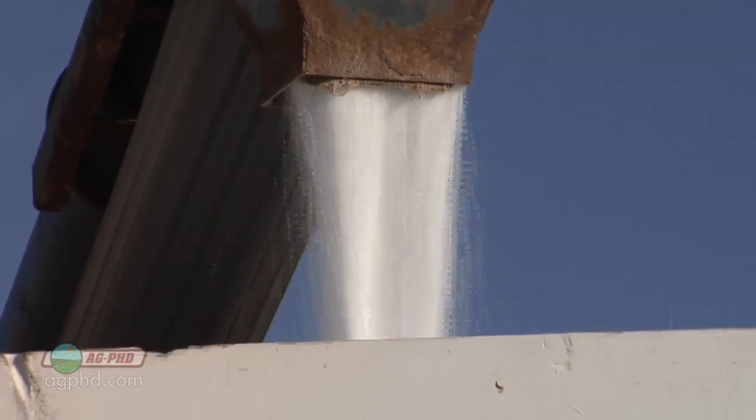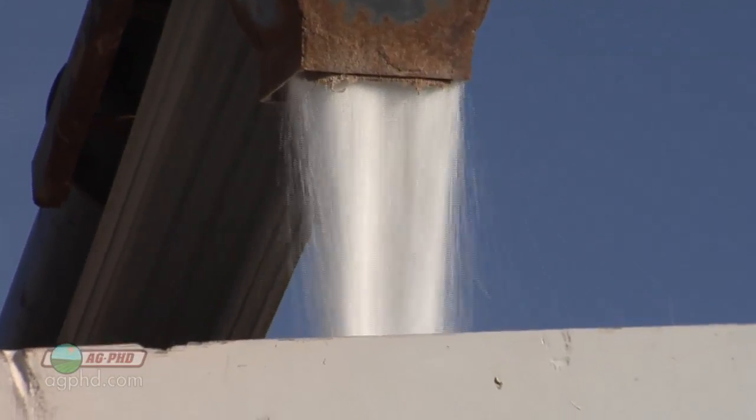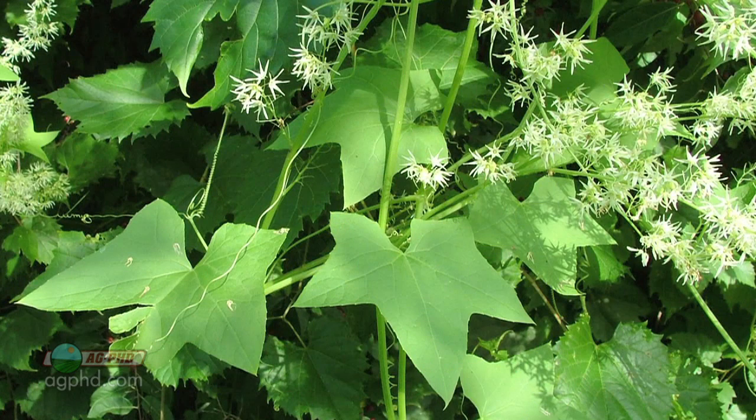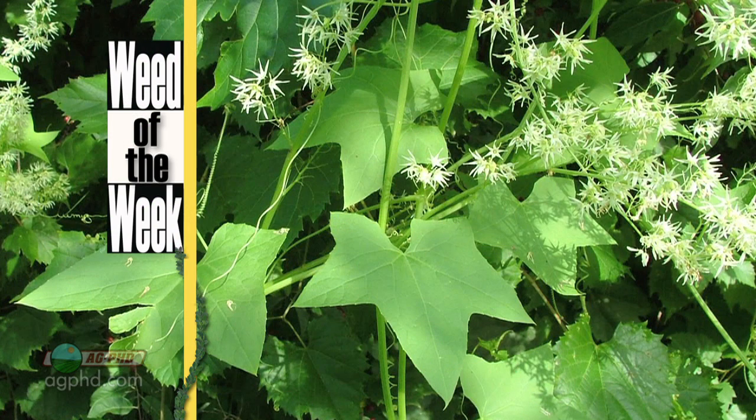Well, having enough nitrogen for your crop is a very important thing if you want high yields, but so is having great weed control. Can you identify this week's Weed of the Week?